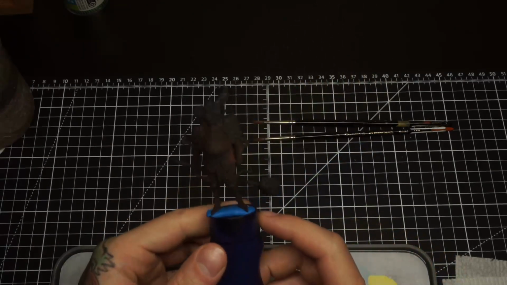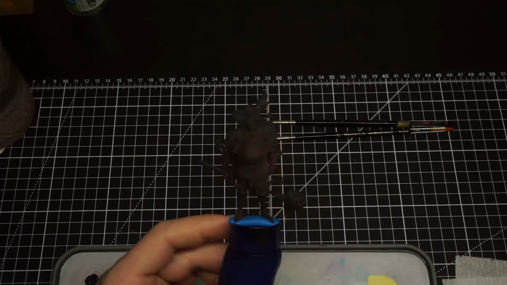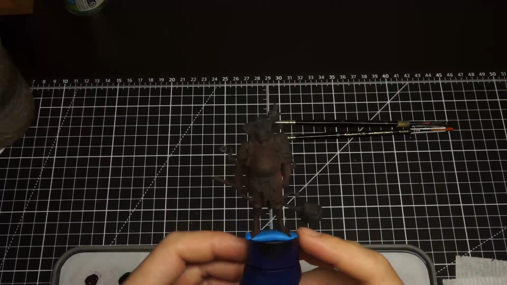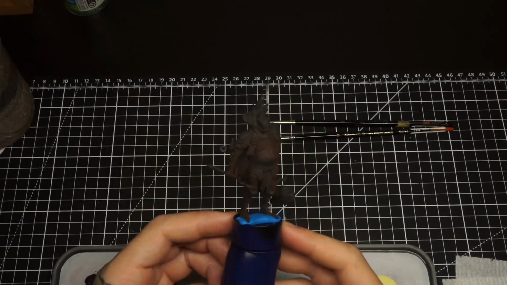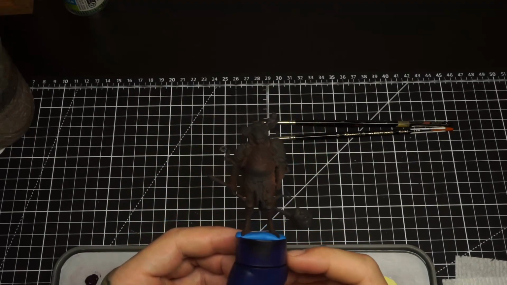I picked this Kingdom Death model, Gold Smoke Knight, for today, just because, here, let's see if I can get this a little brighter. I think that it has very prominent and easy to define shapes to it.